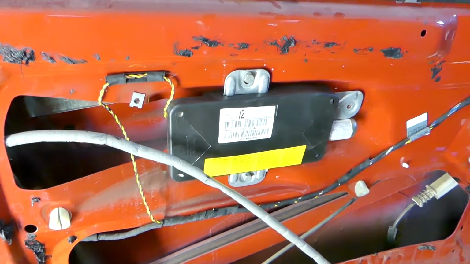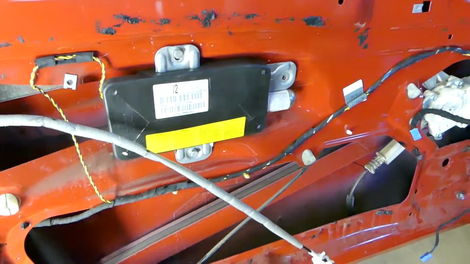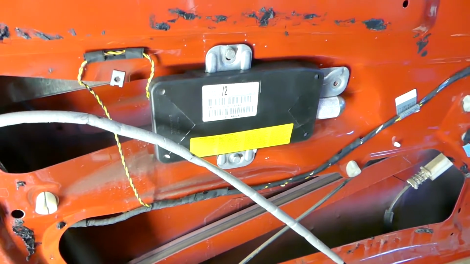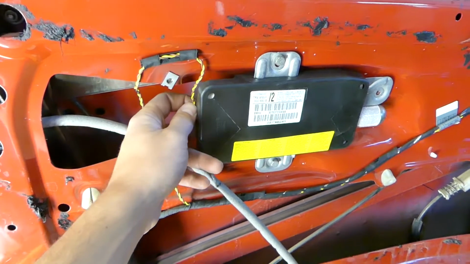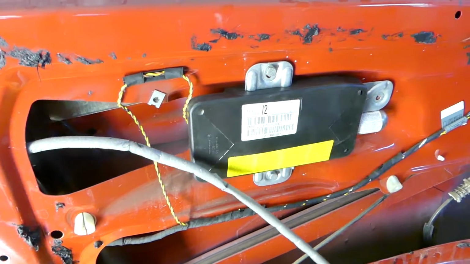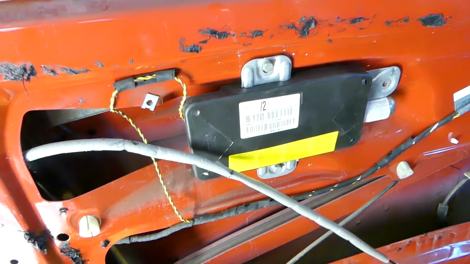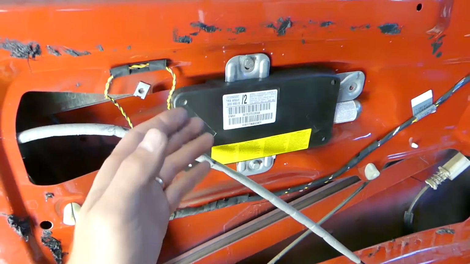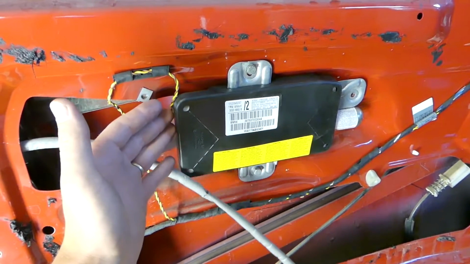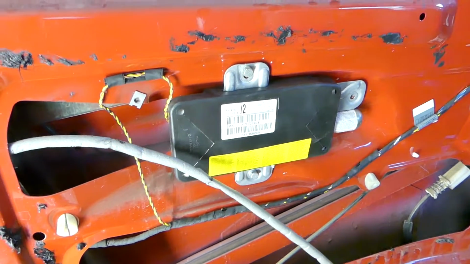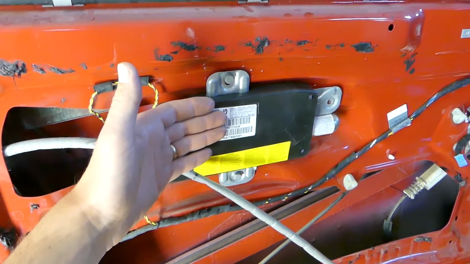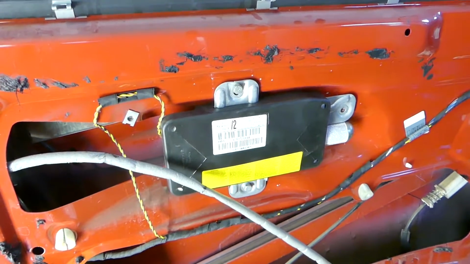Somebody probably removed it to do a window regulator replacement, and as a result, that connector on the back side of the airbag will get damaged. Sometimes it will get damaged, and that's why you have that code. And sometimes it will work fine. If it's contacting, you will not get a code, and then you hit a bump, you'll get loose, and you're going to get the code. So we'll go ahead and remove ours, inspect it, reconnect it, and see if that will fix our problem.